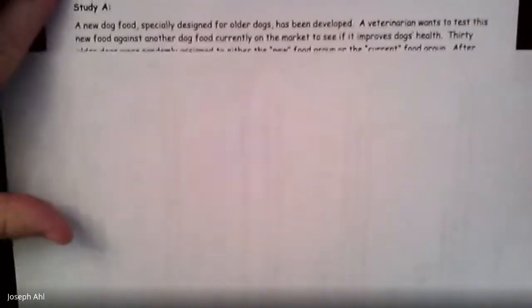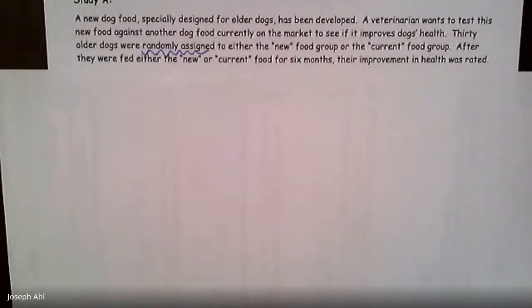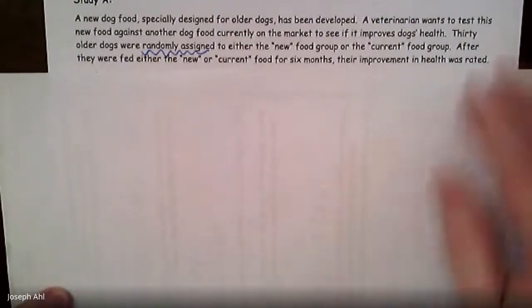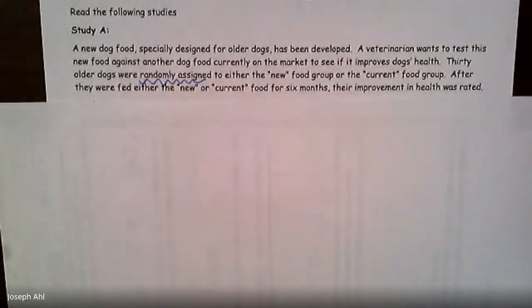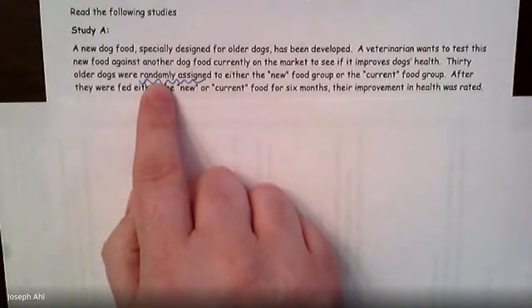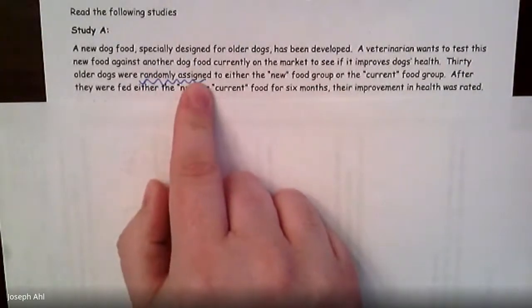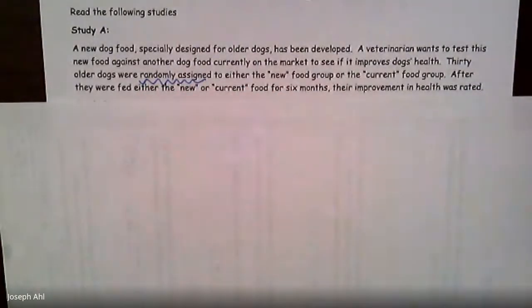So what is study A all about? Study A is about dog food. We're testing a new food against the food that the dog is eating, to see if it improves the dog's health. 30 older dogs were randomly assigned to either the new food group or the current food group. And then they're going to test to see whether or not it helped improve their health.